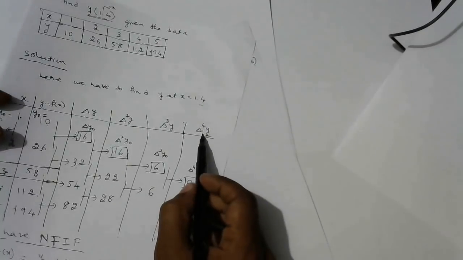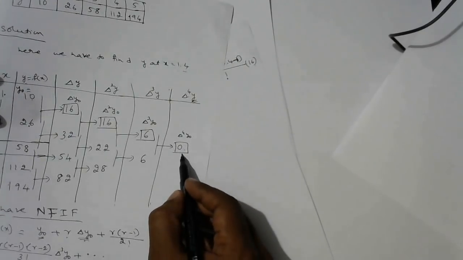The delta to the power of 4 y naught value is 0, so the whole term becomes 0.